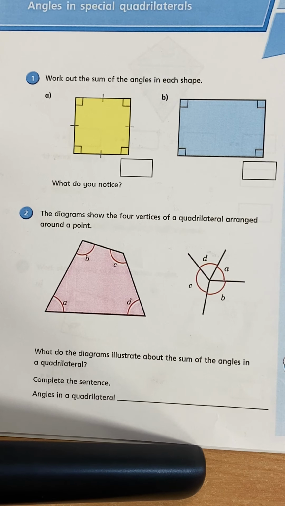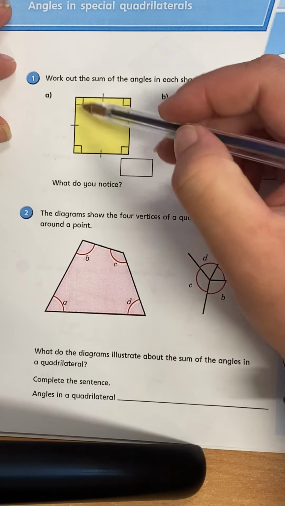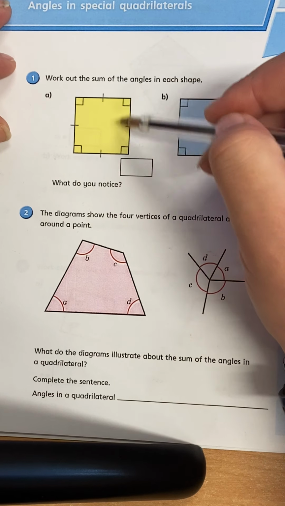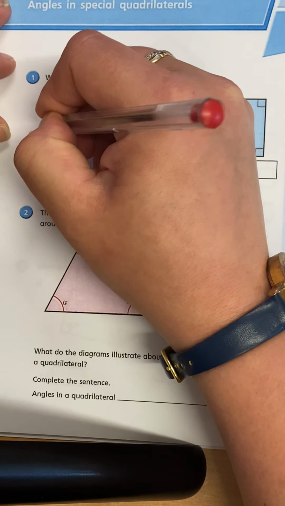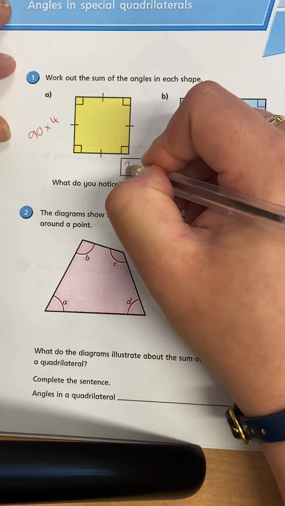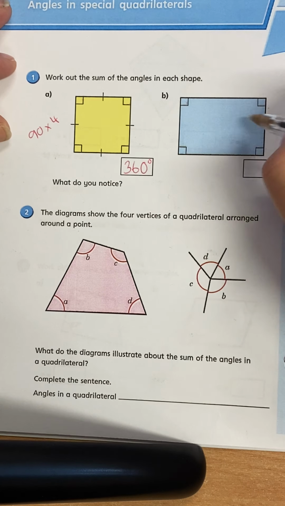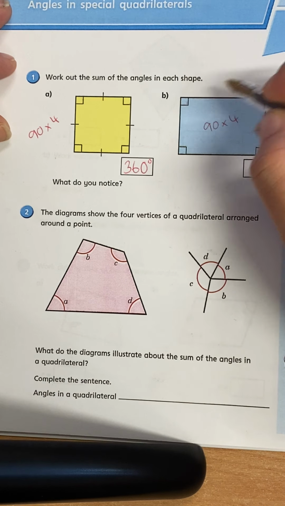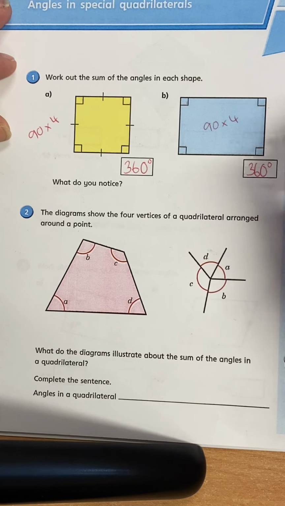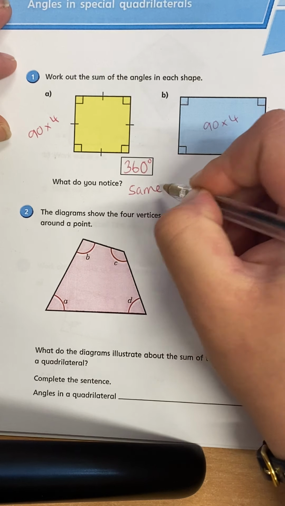Year 6 Maths Week for Day 1. Work out the sum of the angles in each shape. So 4 right angles, that's 4 lots of 90, so 90 times 4. 4 nines are 36, so 4 times 90 is 360. Again, 4 right angles, so that's 90 times 4, again 360 degrees. So the angles in a square and the angles in a rectangle are the same.